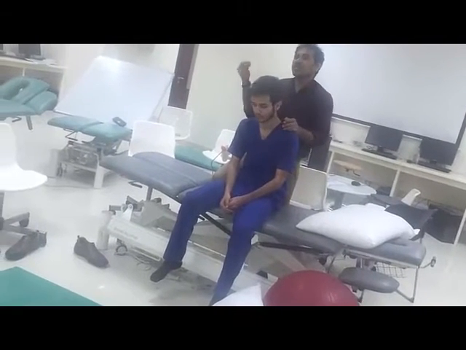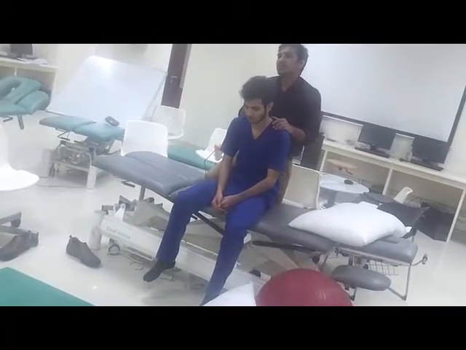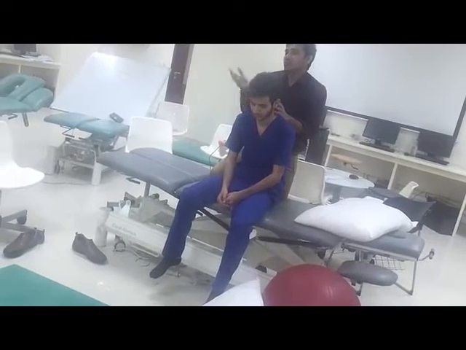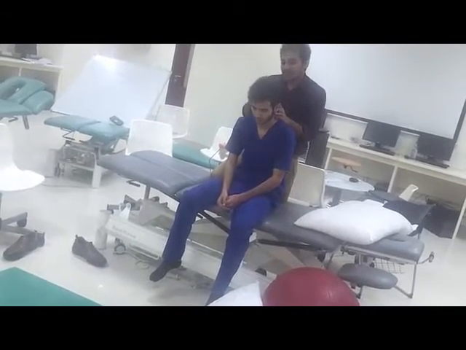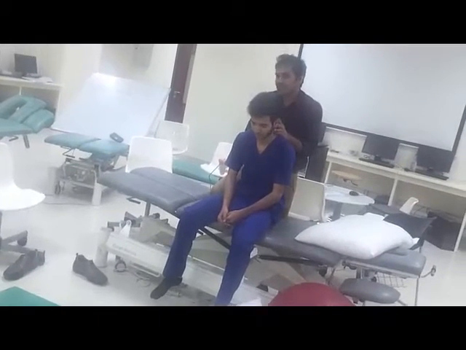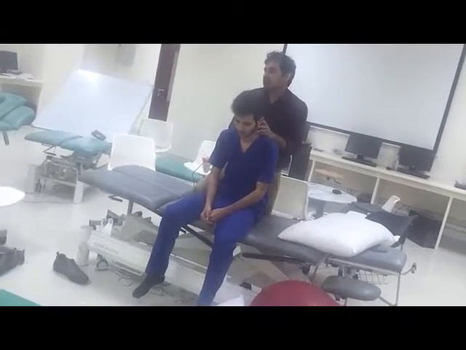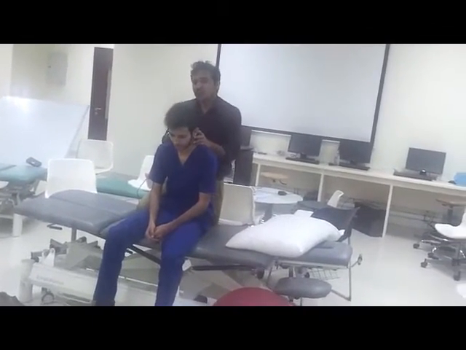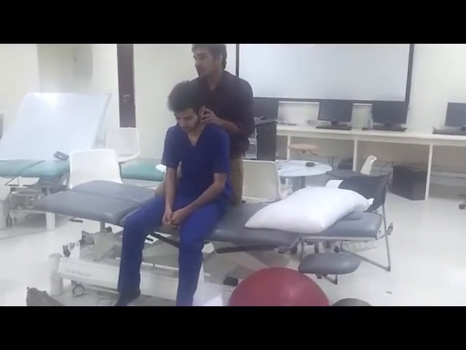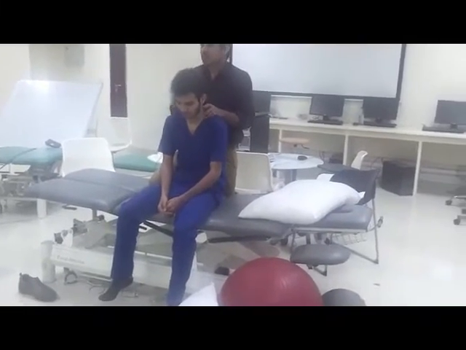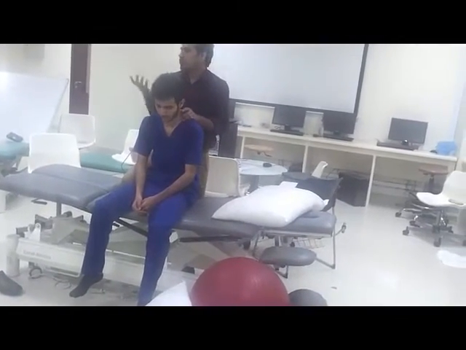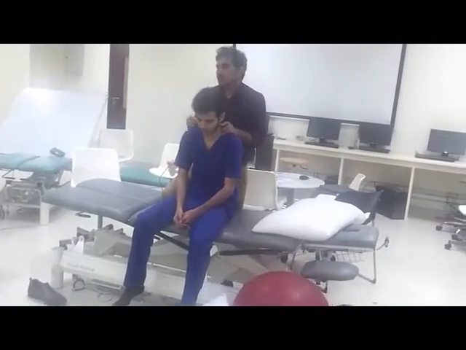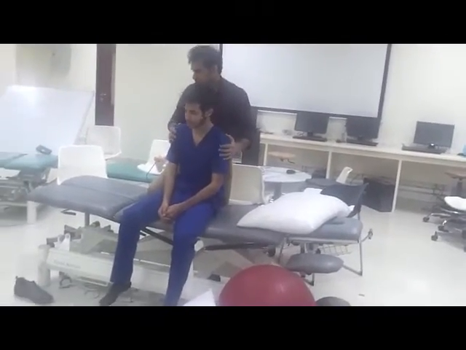So what is the physical therapy management for these patients? Basically we have to do passive and active range of motion exercises for the neck, and we have to do stretching exercises for the neck, and later on we have to do strengthening exercises for the neck. Now I will be teaching how we can do passive range of motion exercises for the neck. It's very simple.